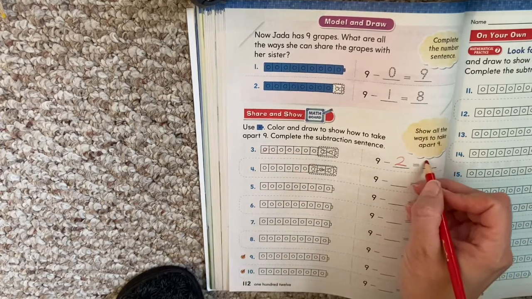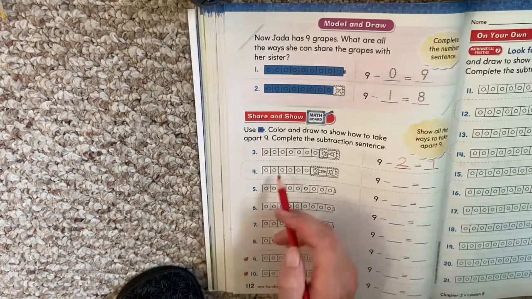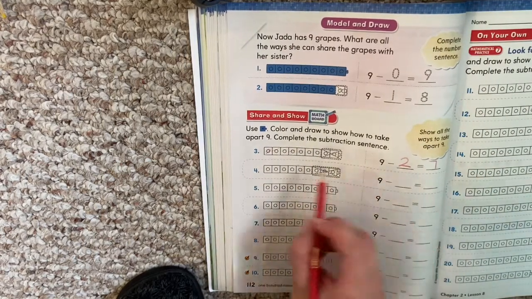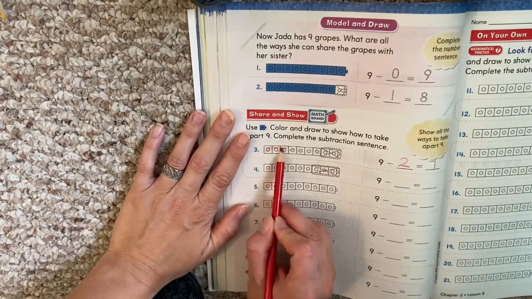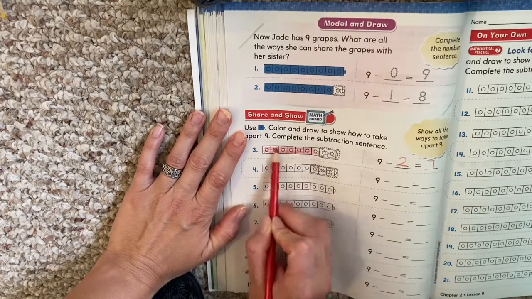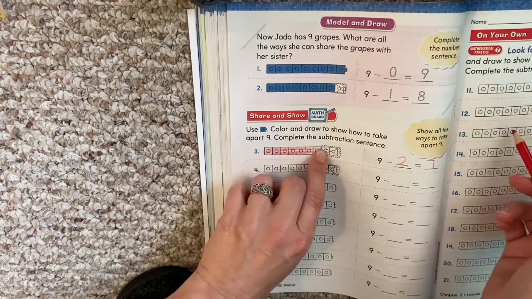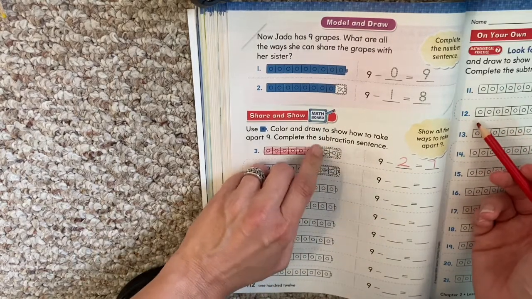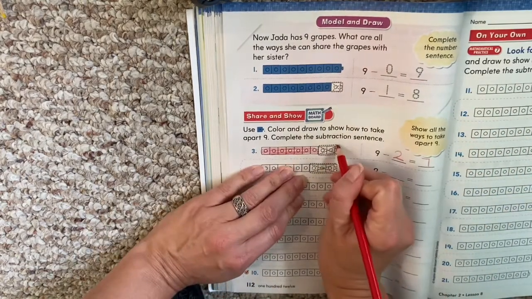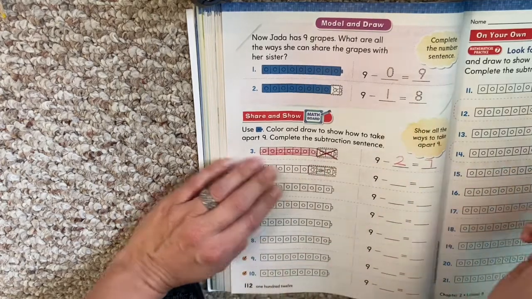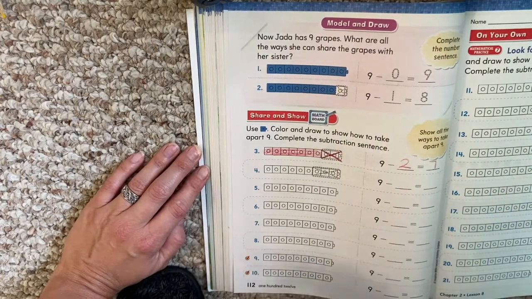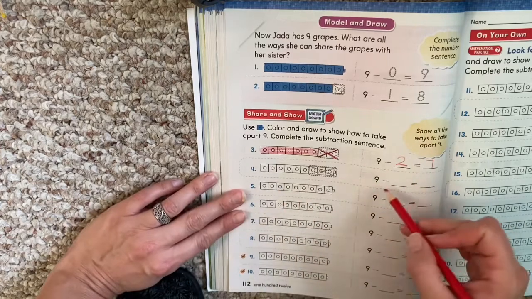How many? 7. So she had 9. We took 2 away. Now she has 7. So we'll color those in, all 7 of them. Do we color the ones that we cross off? No, we don't. We let them be, right? We can put an X through them, though, if we want. All right. Look at the next one.